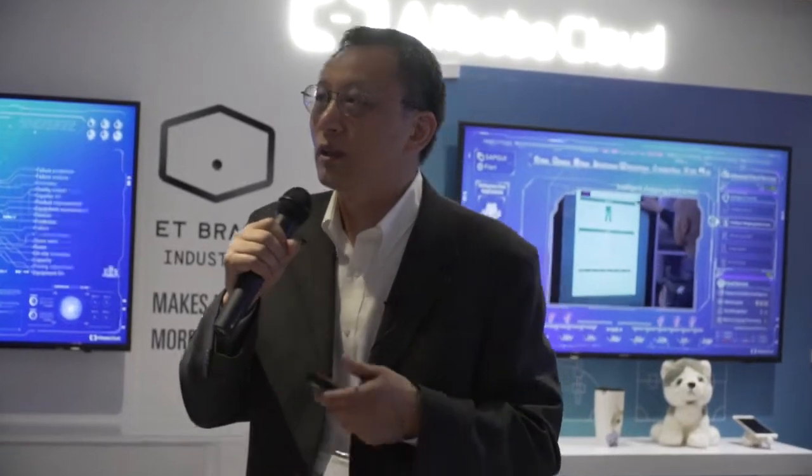So really, these are the three quick steps for deploying SAP into Alibaba Cloud. It's a very quick, easy way for you to deploy your SAP into Alibaba Cloud.